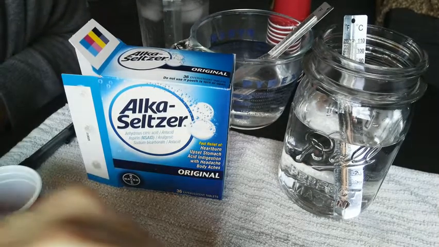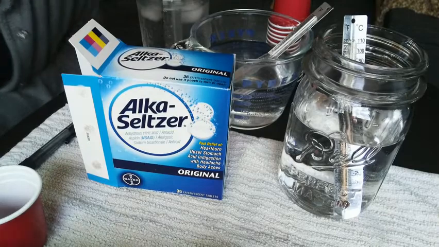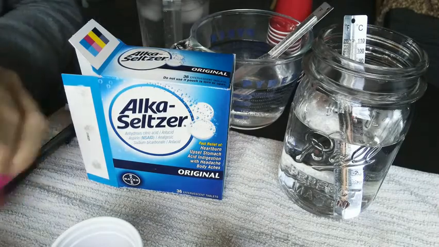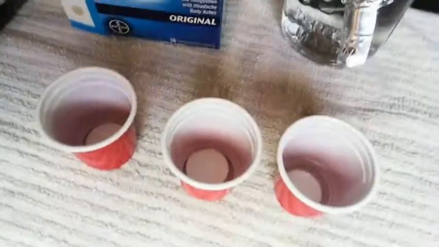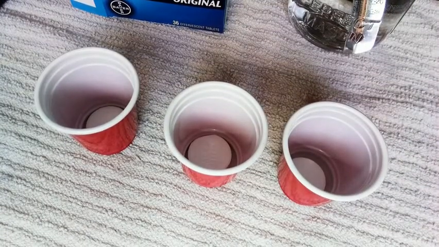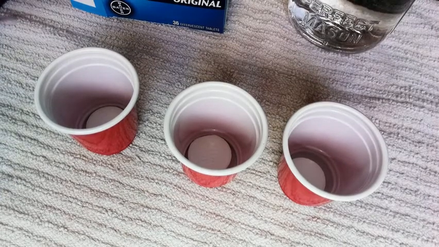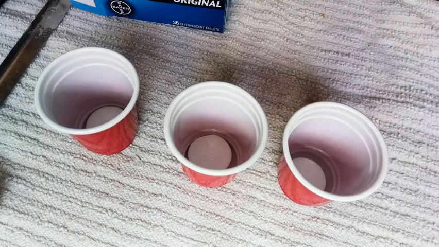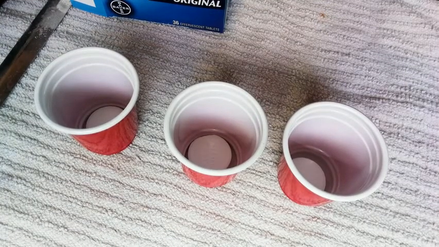So I am going to go ahead and do all 3 of these at once. I get them all set up here. Okay. And we're going to stop the stopwatch when it is completely dissolved in there. Okay. So we'll pour the water in there. We'll start the stopwatch as soon as I get it poured in all 3 of them, and we'll stop that as soon as they're completely dissolved. Okay. So I want to be pretty quick here.